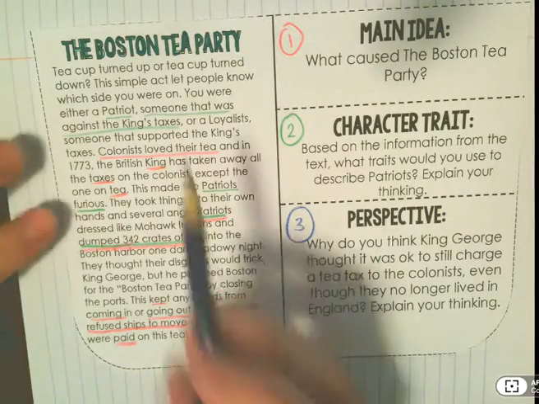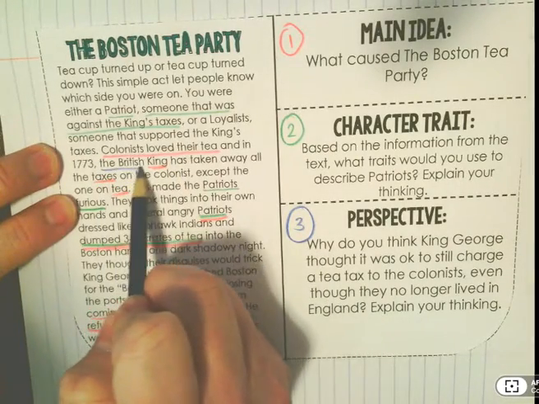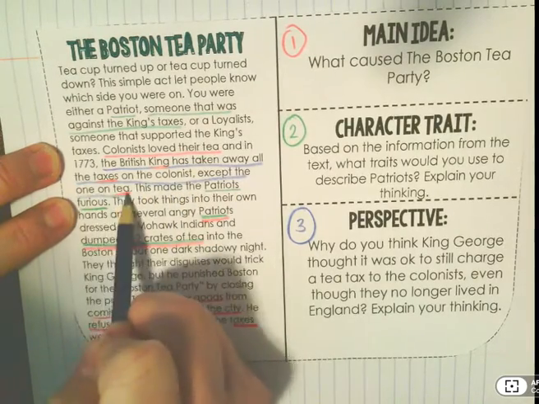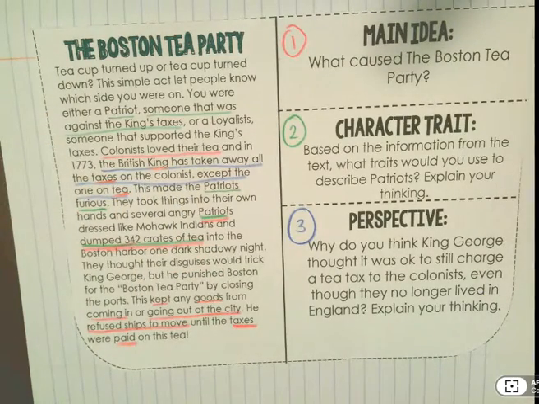I'm going to go ahead and rewind to the fact that the British king had taken away all taxes on the colonists except for the one on tea. I'm going to have that help me a little bit as far as thinking of the king's perspective, because he was taxing the colonists on a lot of things, but he's taken all the taxes away except for the tea. So why would he take off all of the other taxes? He knew that the colonists were becoming upset. That may have influenced his decision to stop all the other taxes. But then why did he leave just the tea?